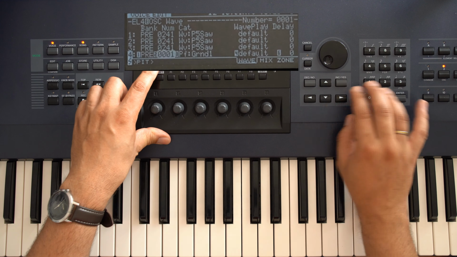Now adjust the amplitude envelope, reduce the attack time to around 24, then set the sustain value to 0 and the release value to around 70, so this sound quickly fades away even if you hold the keys pressed down. Repeat this for all 4 oscillators and you should end up with a sound like this.